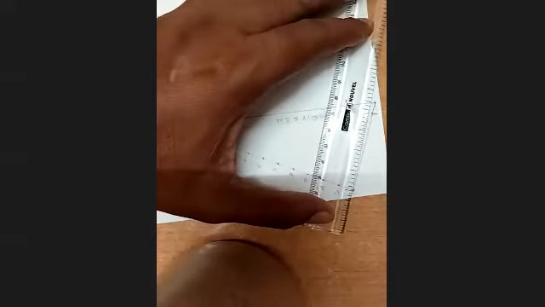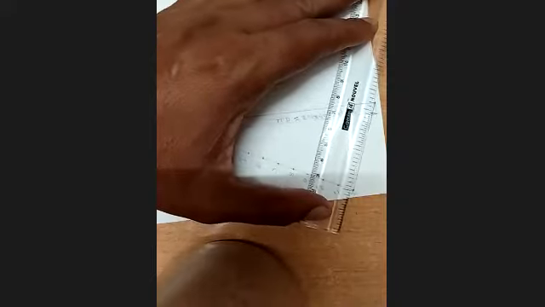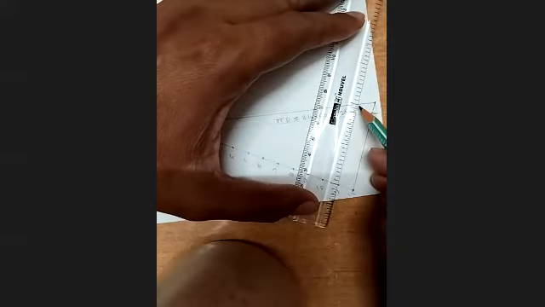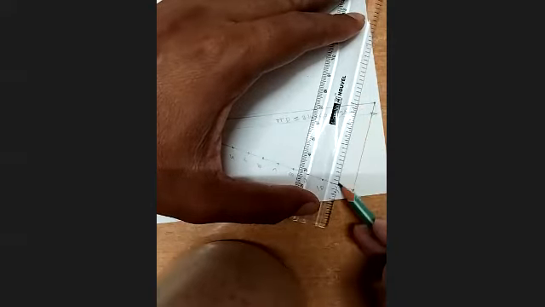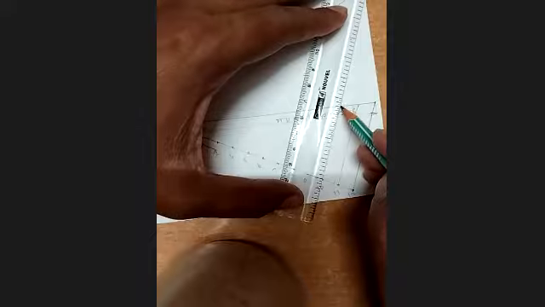Yes, sir. Okay. Then align your roller scale with this line and move it to point 11. Draw one line, which will be parallel to this. Further move it to point number 10.